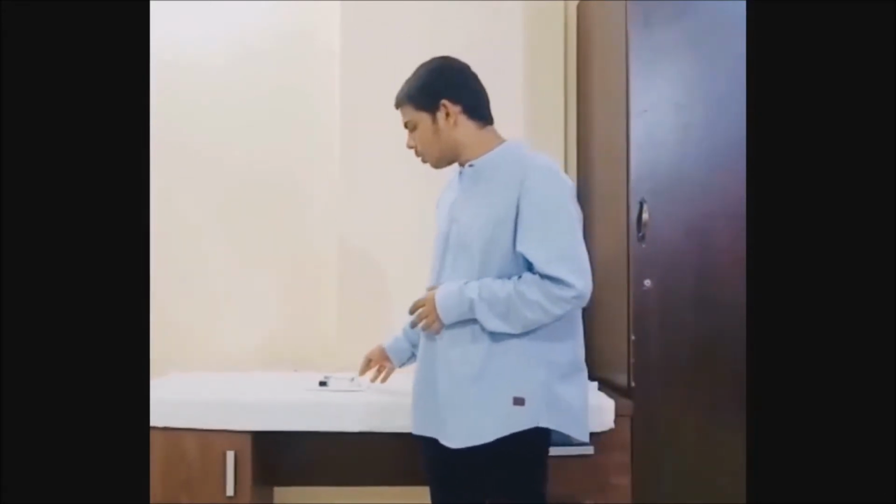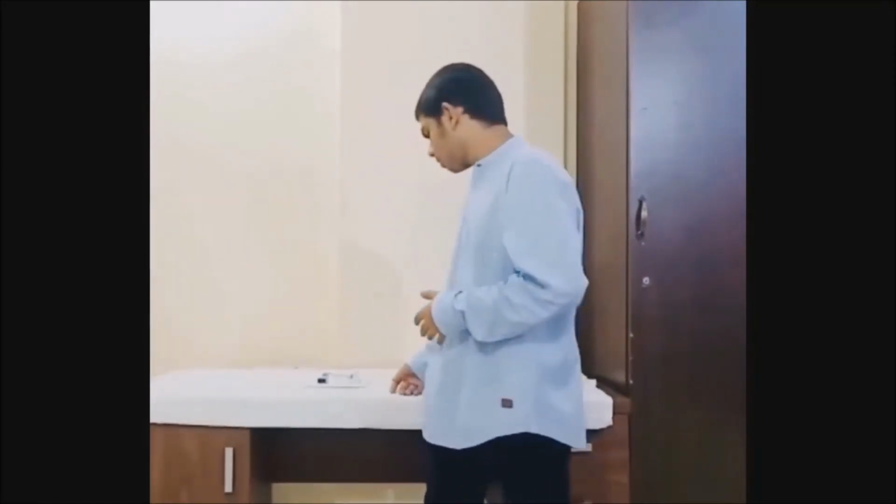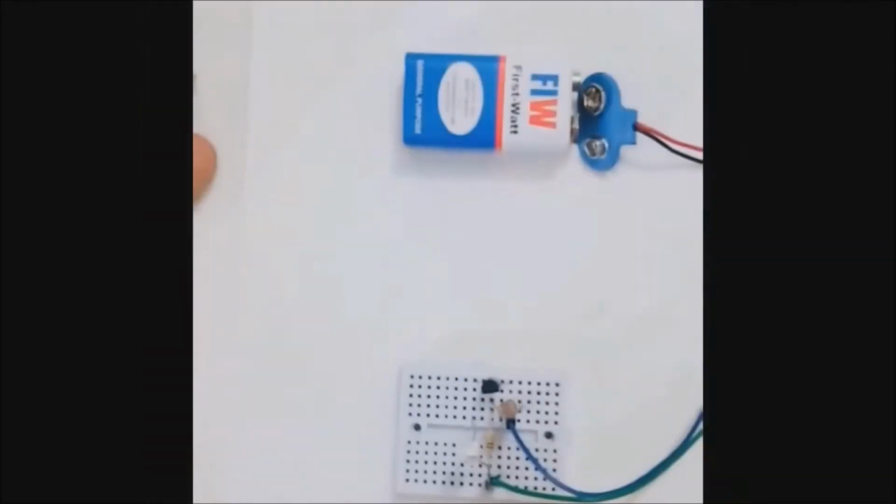And this is my model. It's an automatic night lamp using a transistor, or as you can say, an automatic dark sensor. This dark sensor circuit, the basic idea about this is that it glows when there is darkness. Yes, the LED here will glow when there is darkness. It detects darkness and light, and when there is light, this LDR would detect it and the light would go off. This is the model.